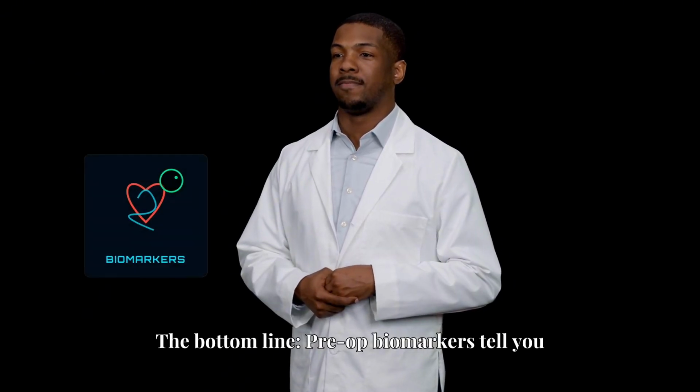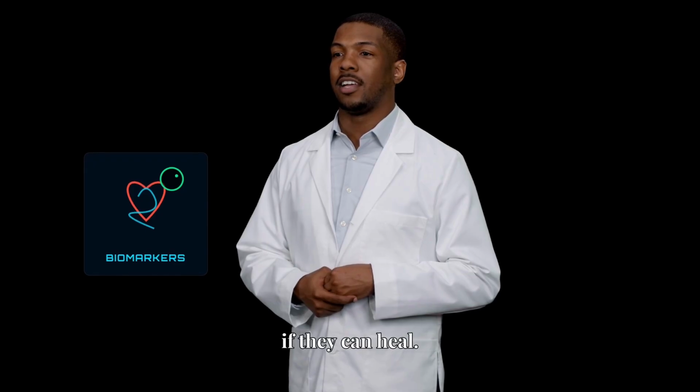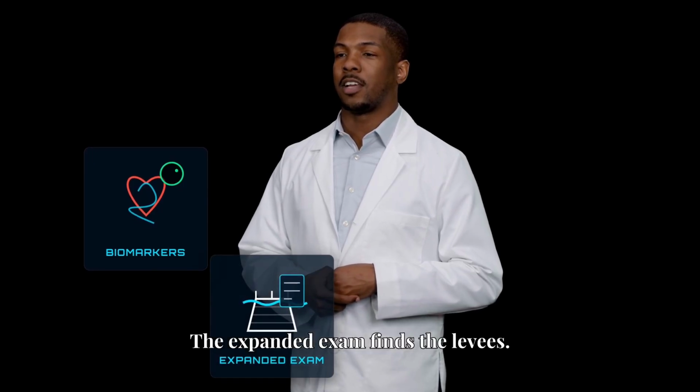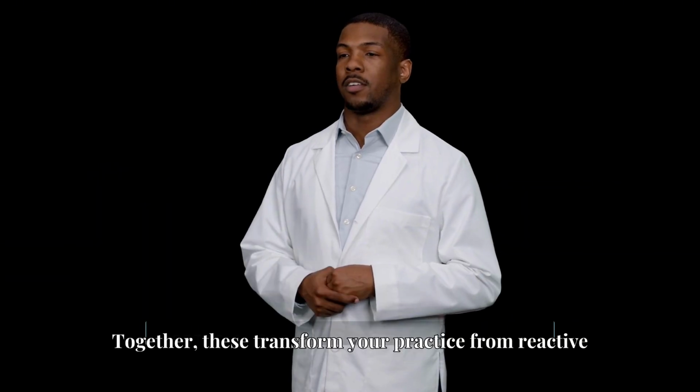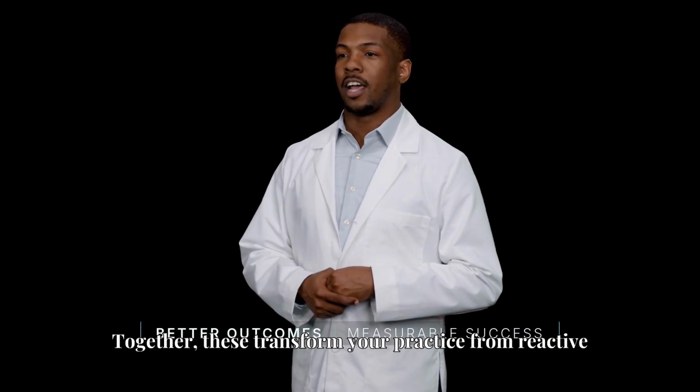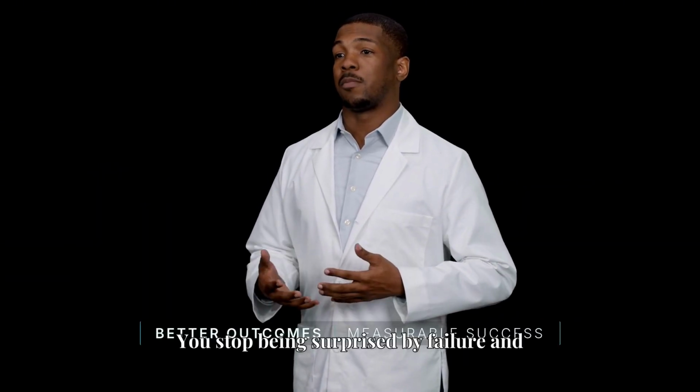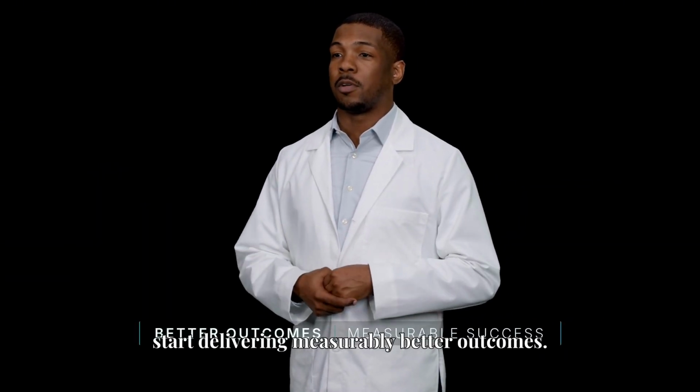The bottom line, pre-op biomarkers tell you if they can heal. The expanded exam finds the levies. The dashboard tells you in real time if it's working. Together, these transform your practice from reactive to predictive. You stop being surprised by failure and start delivering measurably better outcomes.